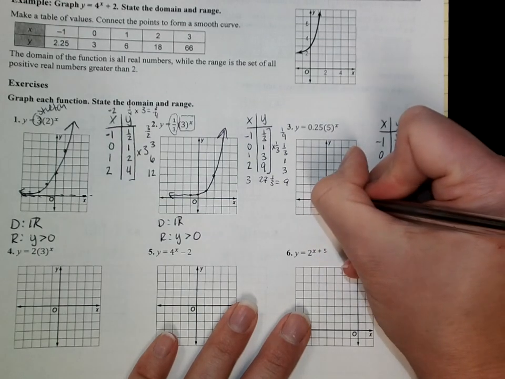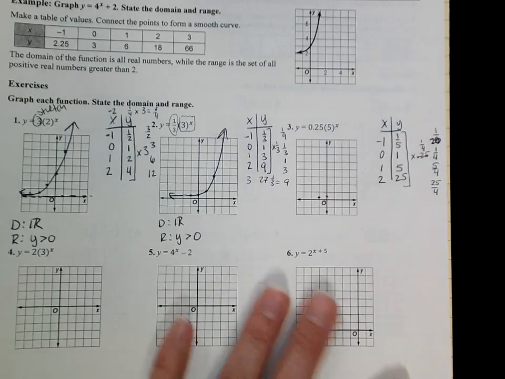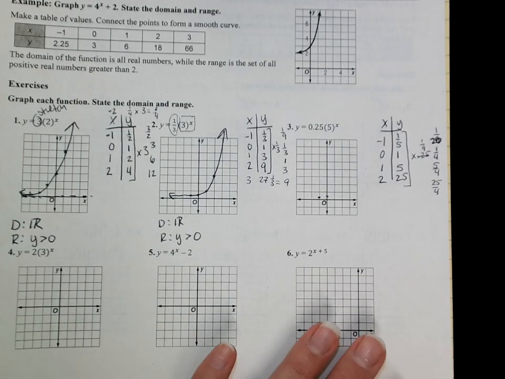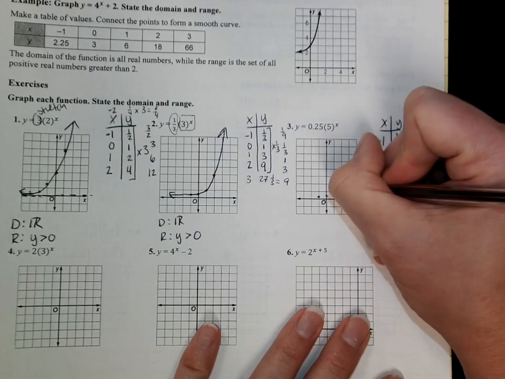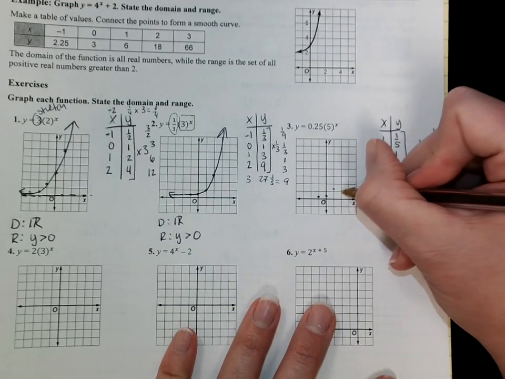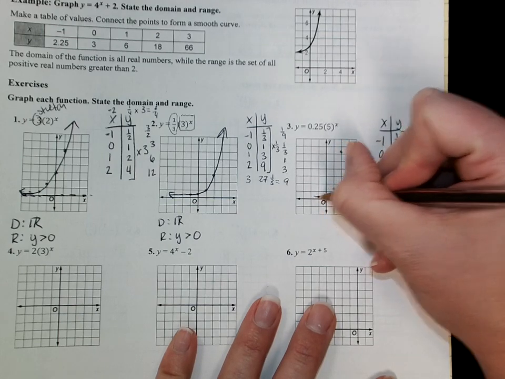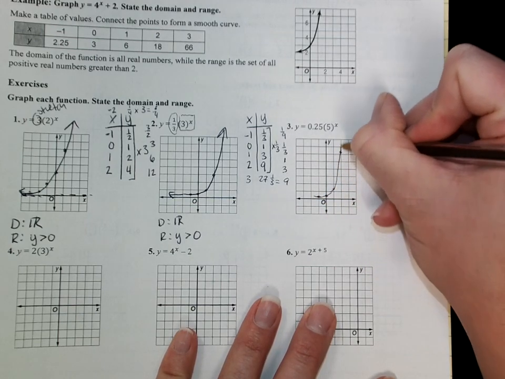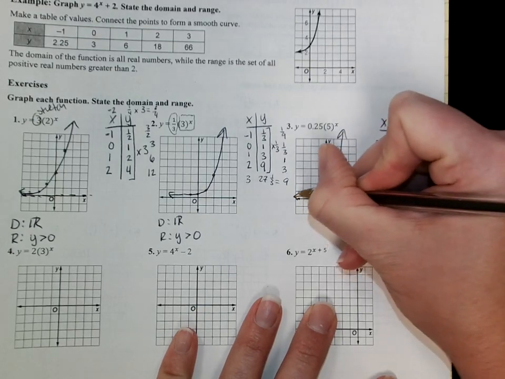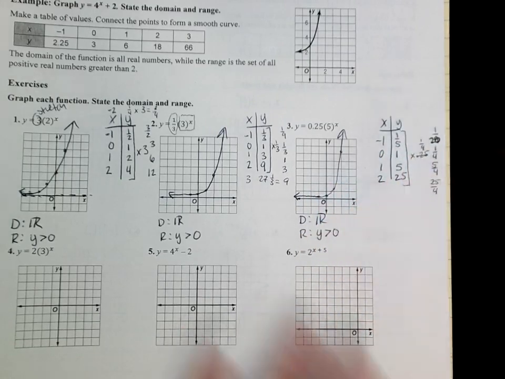1/20th, way down here, way down here. 1/4, also pretty down here. 5/4 is going to be 1 1/4. So I'm a little more than 1, but not quite to 1 1/2. 25/4 is going to be 6 1/4, right? 4 goes into 25 6 times. So that's 1, 2, 3, 4, 5, 6, and a little bit more. Okay. Again, I think those are good enough points to get kind of the general shape of this graph. Domain still all real numbers. Range is still y is greater than 0.